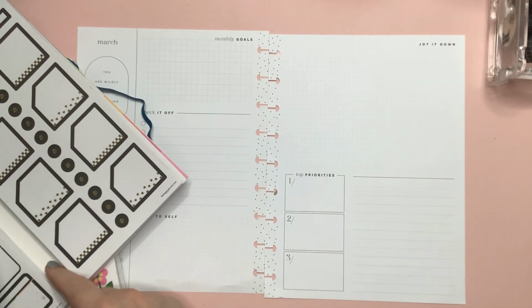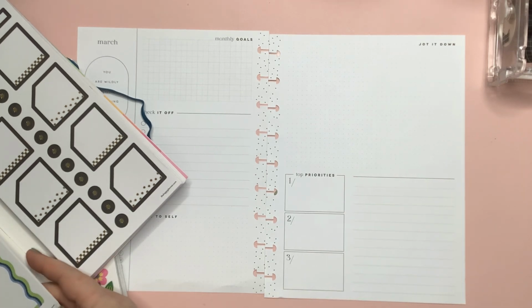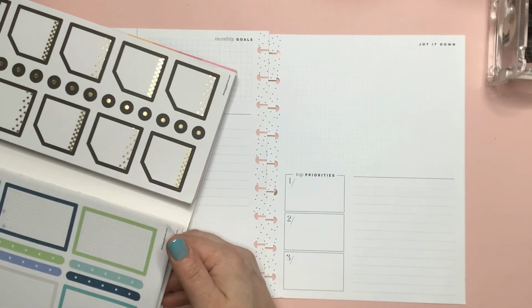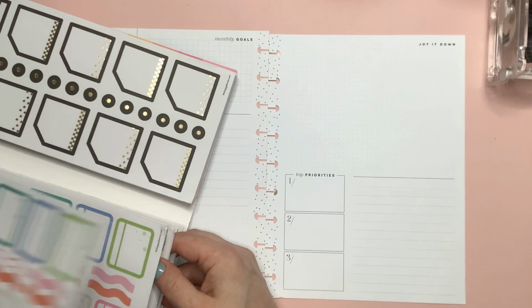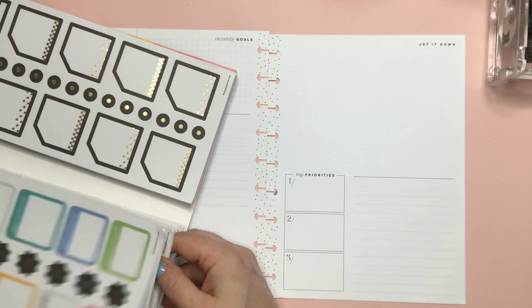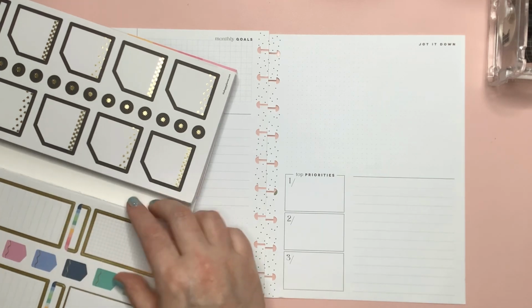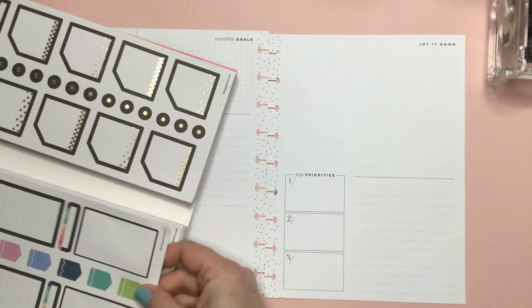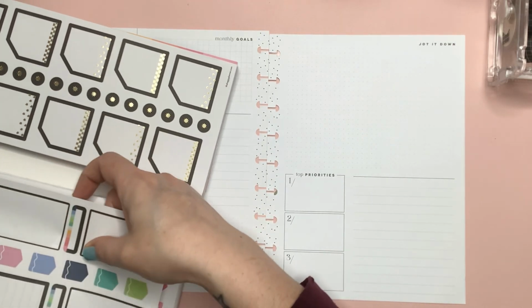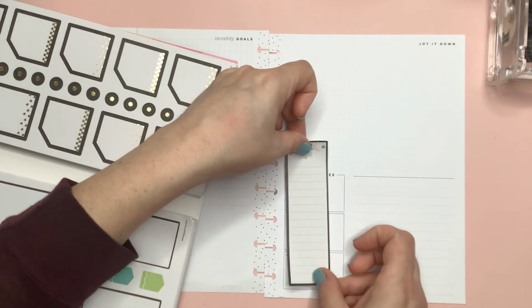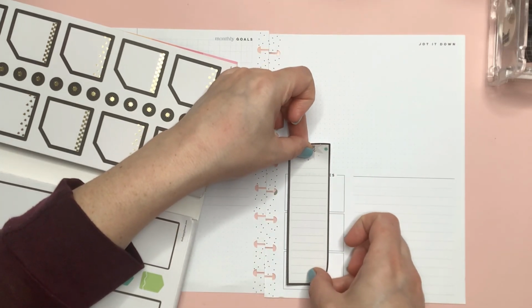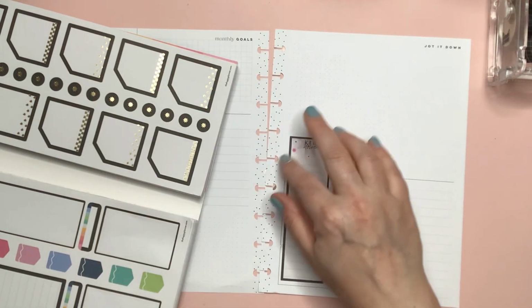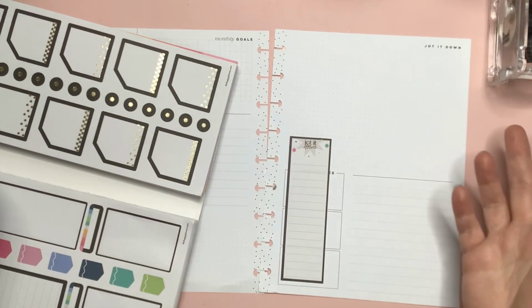And I remember seeing long black boxes in here. I was literally just at it. They're right here. We have a notes and plans and a jotted down. Let's use the jotted down. I am going to be covering up the top priorities. I don't use it. There's no need for it. So let's make it useful.